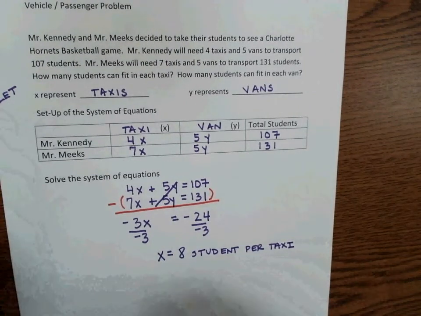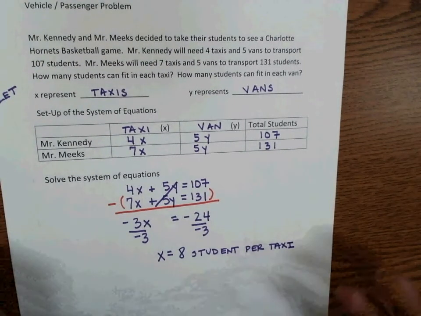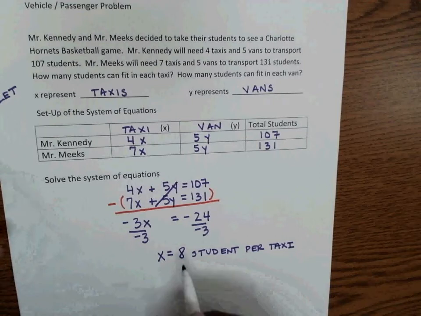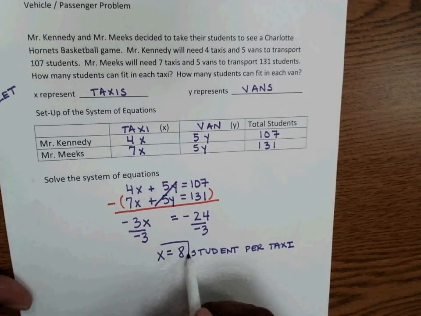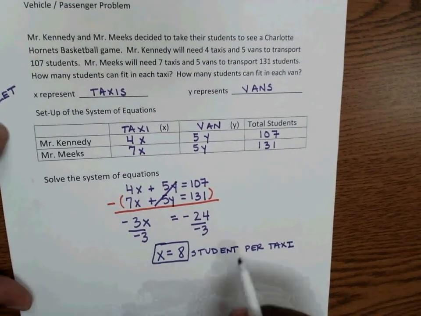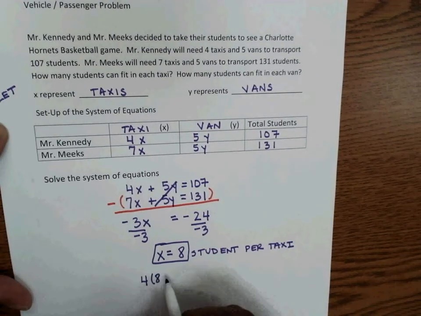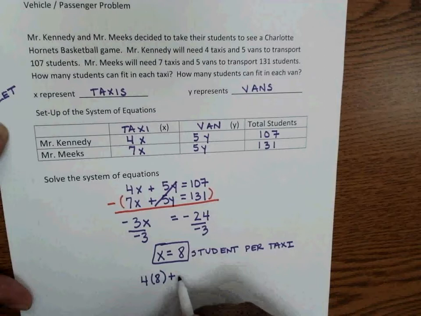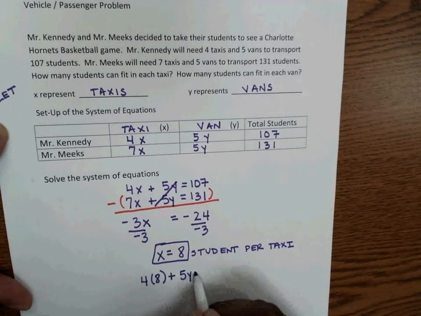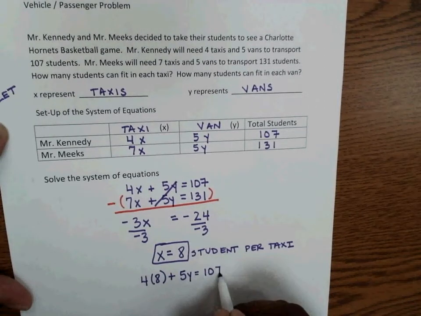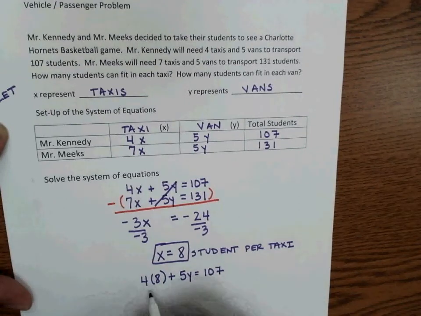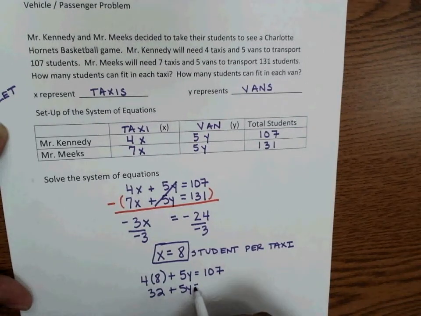In order to figure out how many students were put in the van, we'll take this 8 and substitute it into one of our equations. So 4 times 8 plus 5y equals 107. 32 plus 5y equals 107.